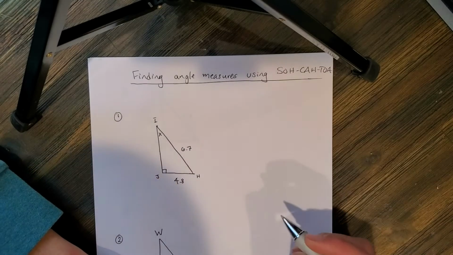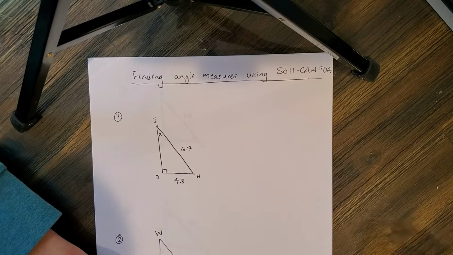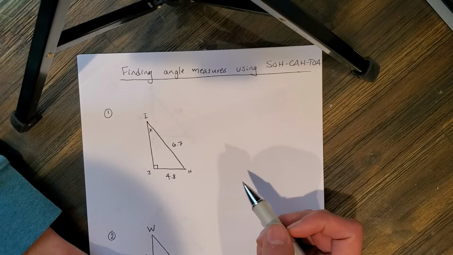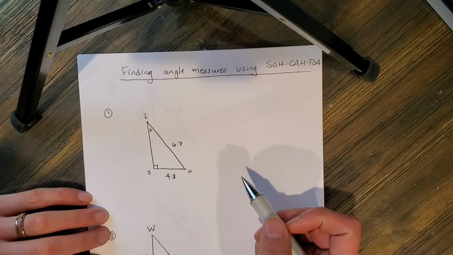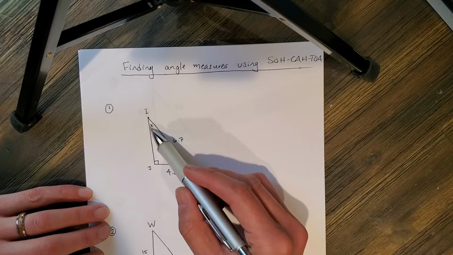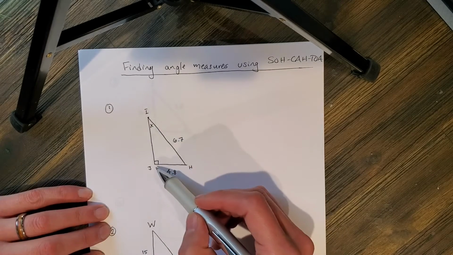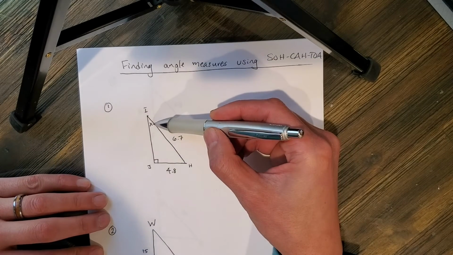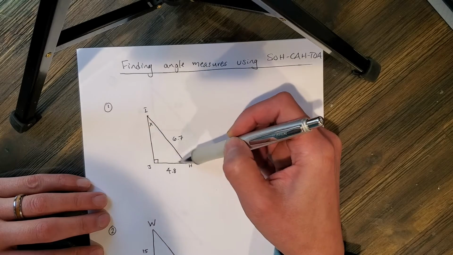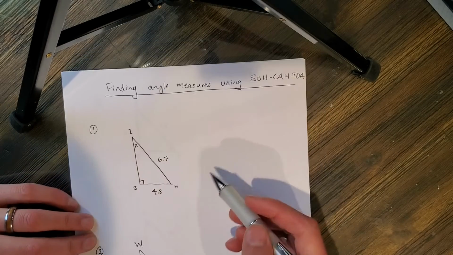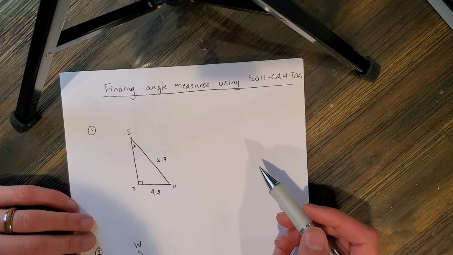All right, ladies and gentlemen, so today we get into finding angle measures using SOH CAH TOA. Now we're going to do a different combination here where we are given two sides but no angles. Notice we're not given any of the acute angles. We're given the right angle, of course. These are all right triangles, but now we're trying to find the measure of the acute angle inside the triangle. The way we're going to do that is we're going to use SOH CAH TOA to help us find it, okay?